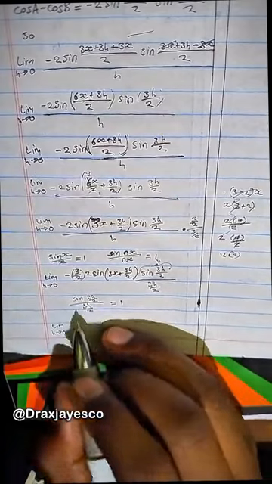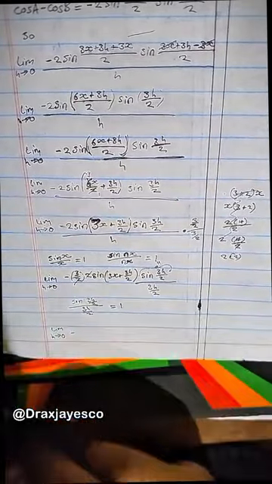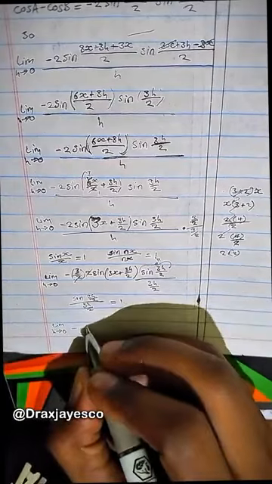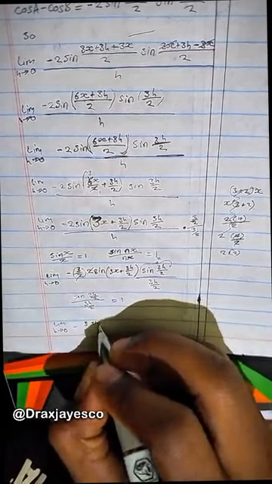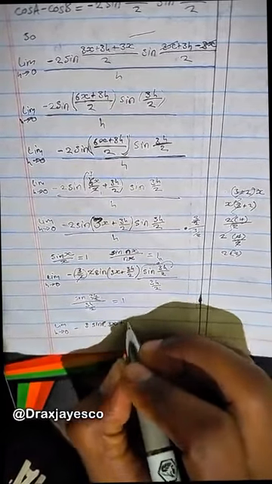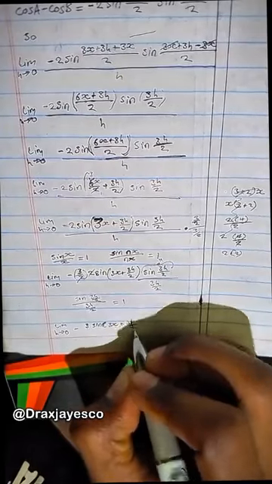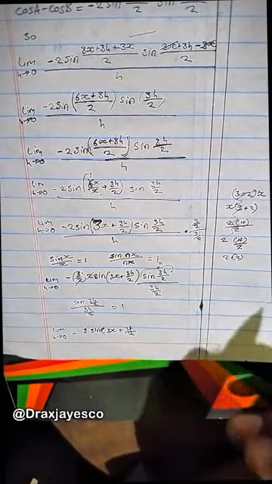Minus on negative. This is 2, this is 2, so this will cancel. So we're remaining with 3 sine 3x plus 3h over 2 times 1. So you see how it reduced.